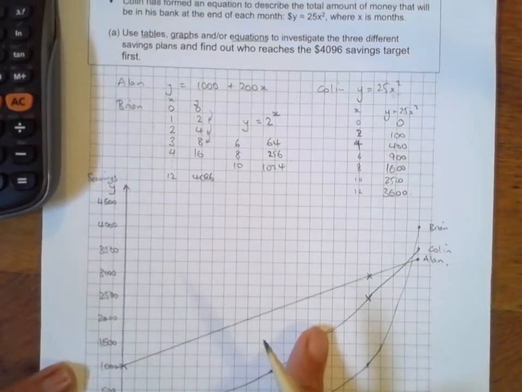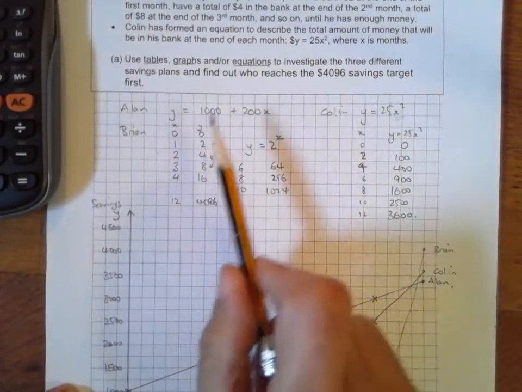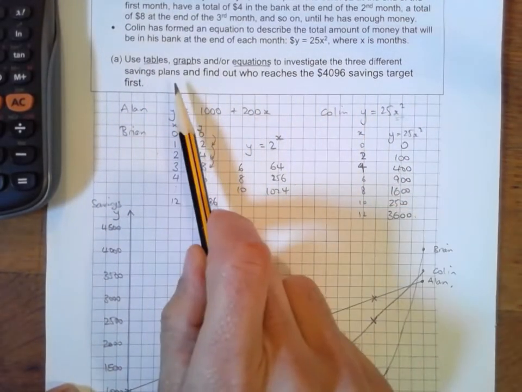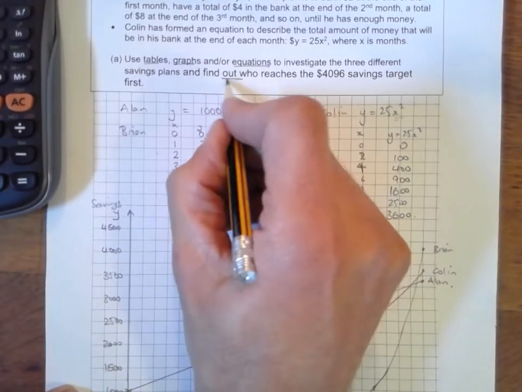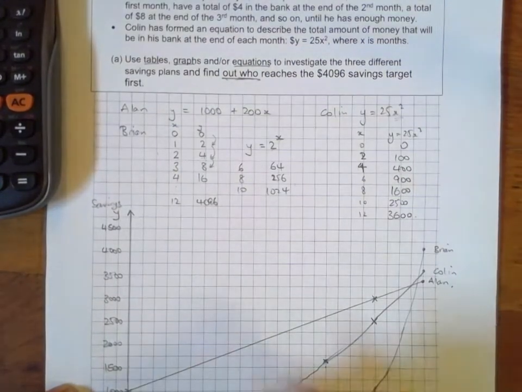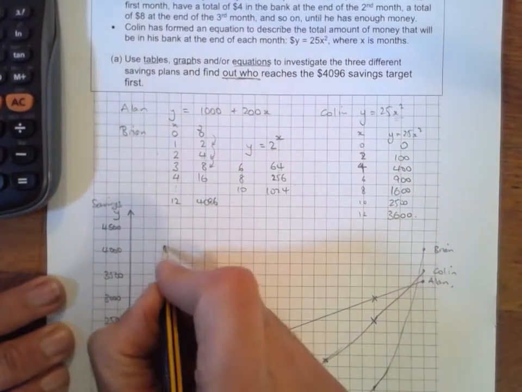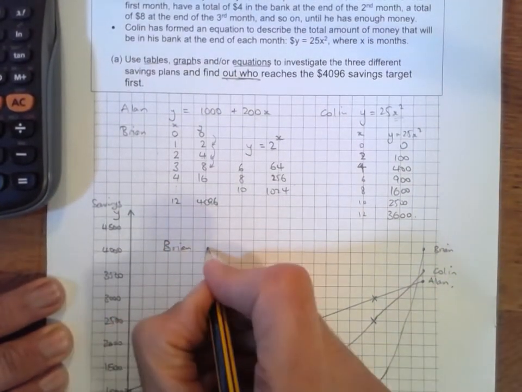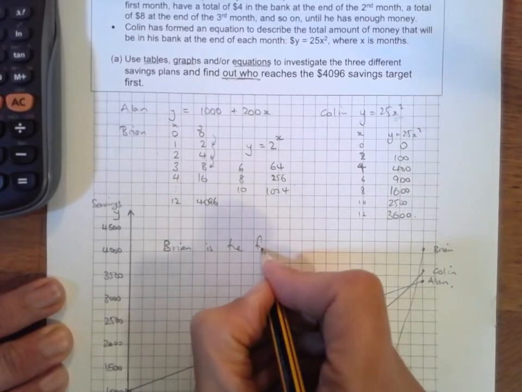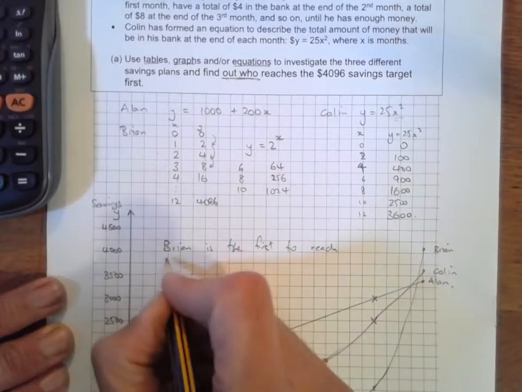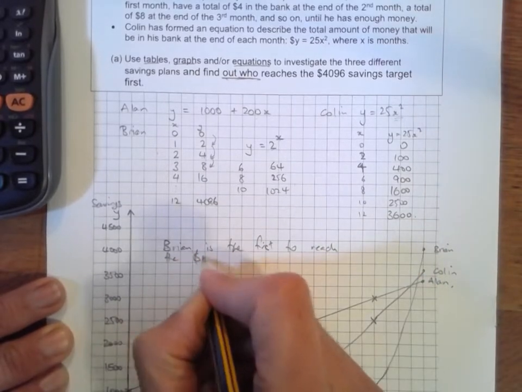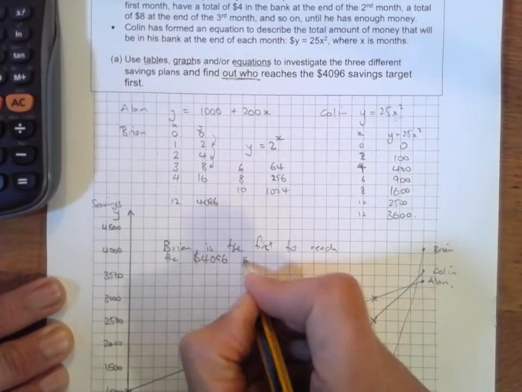Now what did it ask us? Use tables, graphs and or equations to investigate the 3 different savings plans and find out who reaches the savings target first. Okay, I'm just going to write in here, Brian is the first to reach the $4,096 savings target.